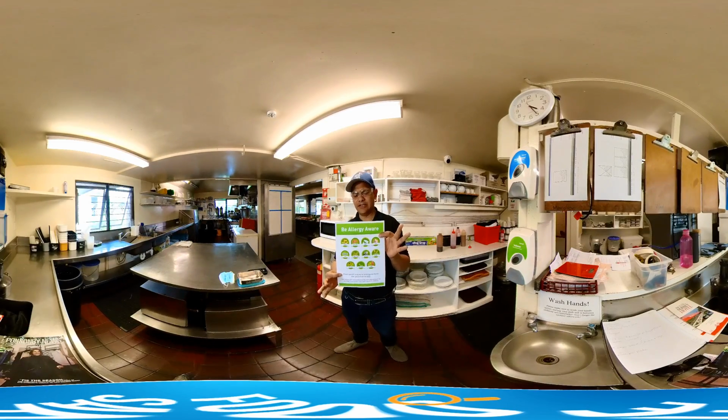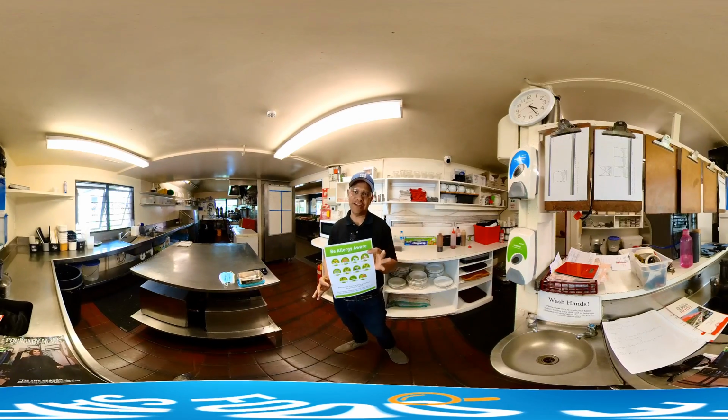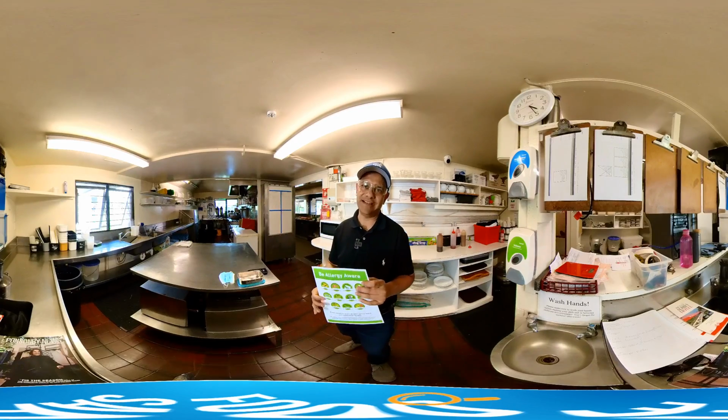So for example, gluten, shellfish, wheat, eggs, seafood, sulfites, sesame seeds, seafood like fish, for example, lupins, soy, and tree nuts, and of course, peanuts.